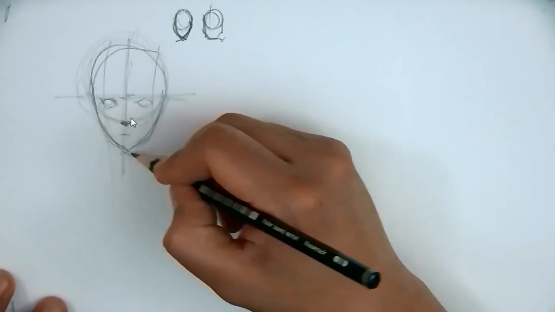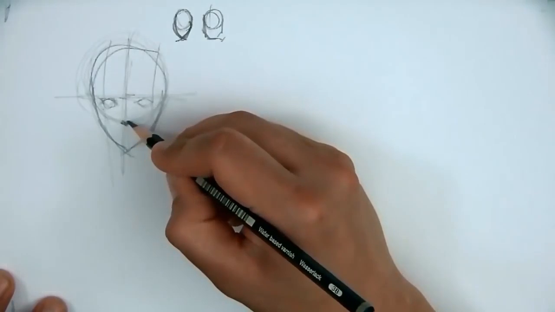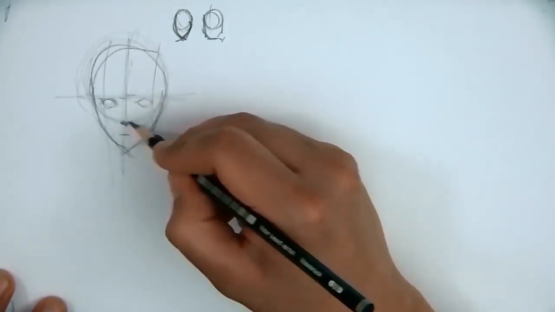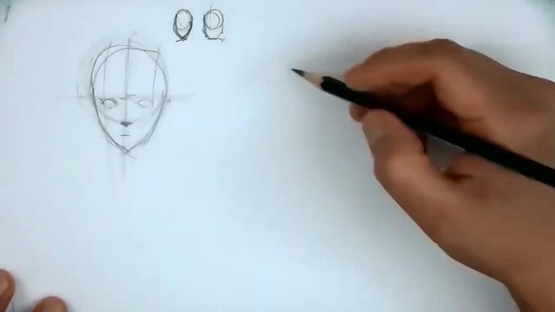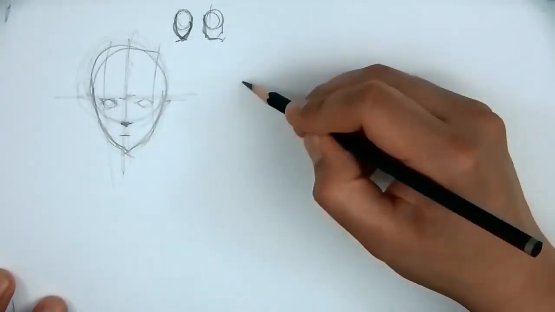This part and this part are supposed to be equal. This is a little off the circle, but it's supposed to be halfway off the circle to halfway over here. So that's a little off, but most of the time you have to cut the circle in half, and then halfway from there to there. And then the lips are halfway from the tip of the nose to the chin. So that's basically the front view.